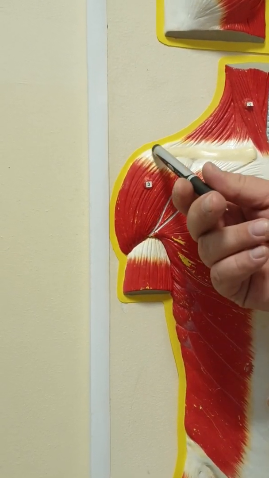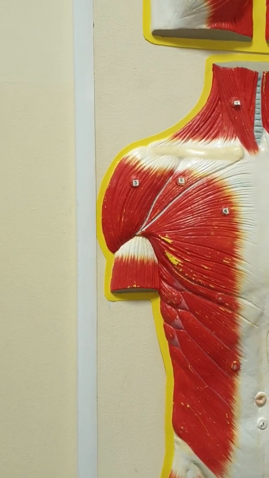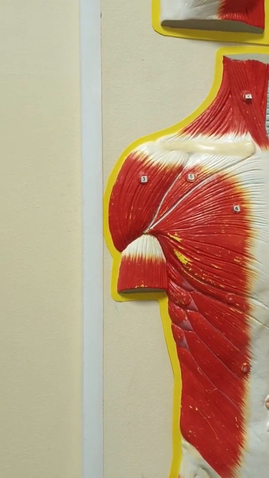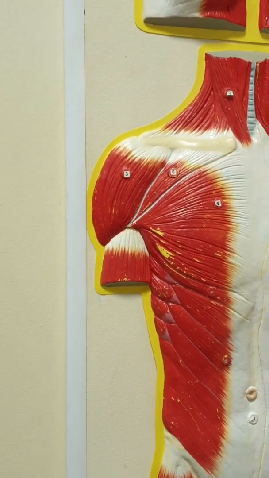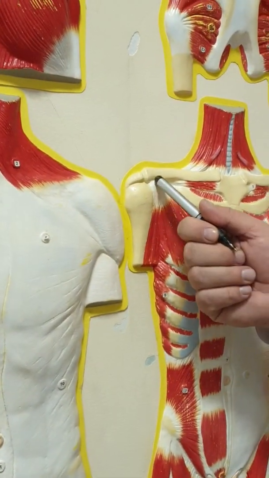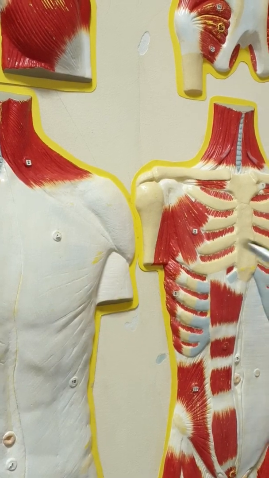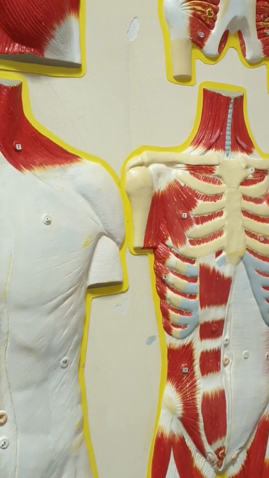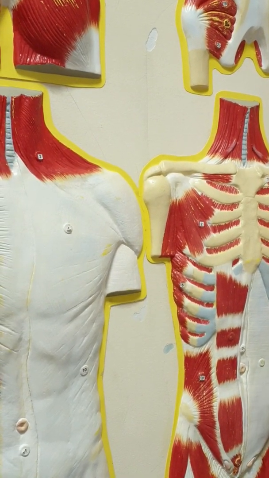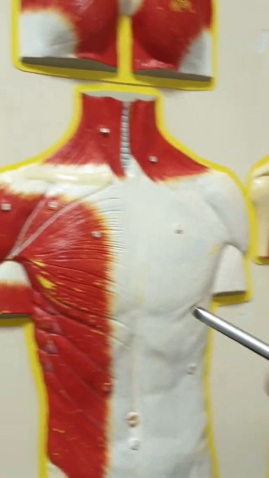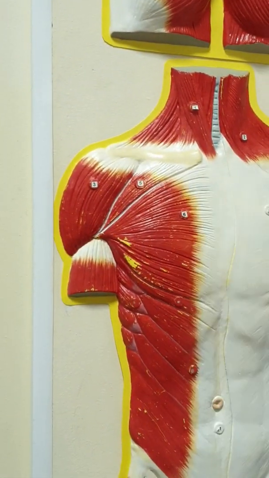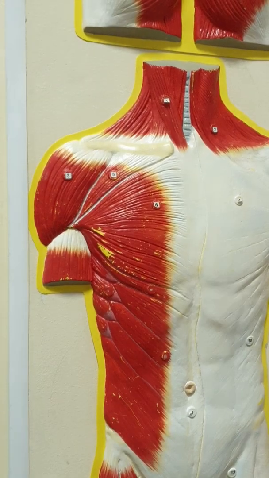Long head starts from scapula, from tuberculum supraglenoidale of scapula, and short head together with musculus coracobrachialis starts from coracoid process of scapula, and the whole muscle is attached to tuberositas radii. Function: flexion in shoulder joint and flexion in elbow joint.